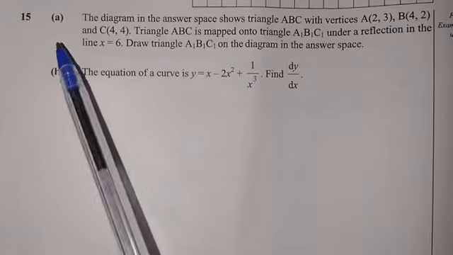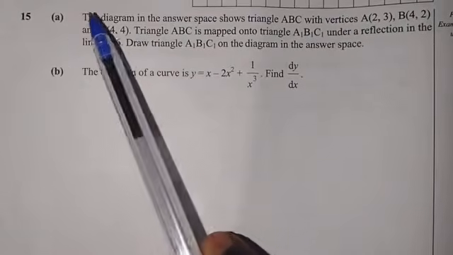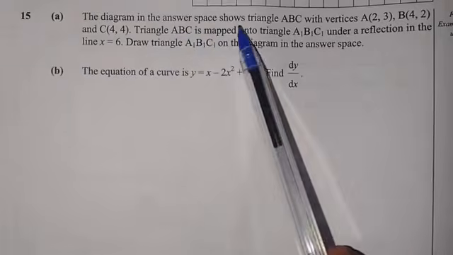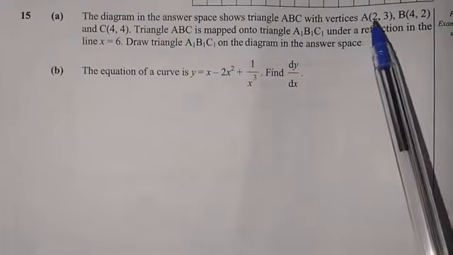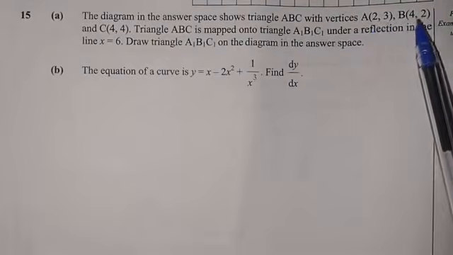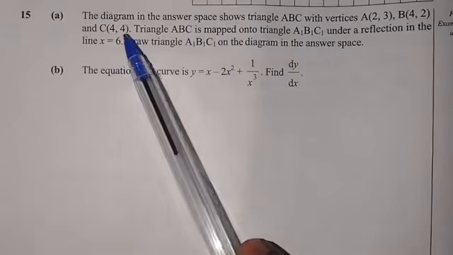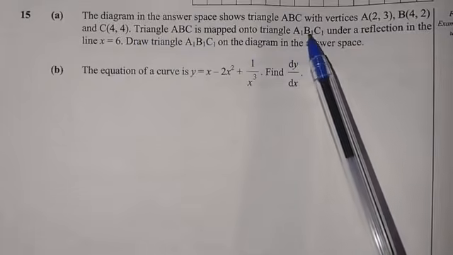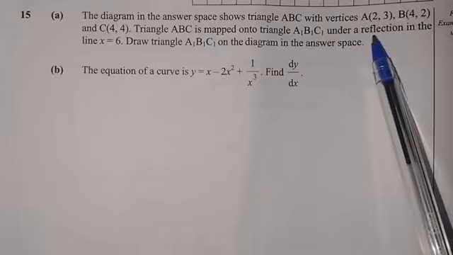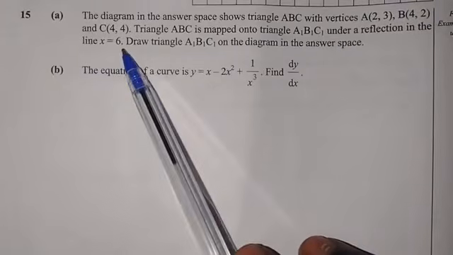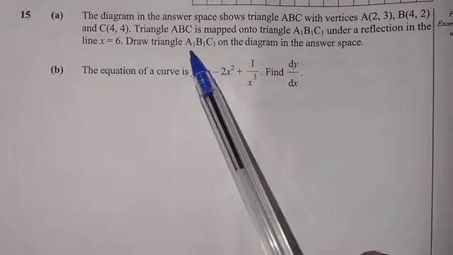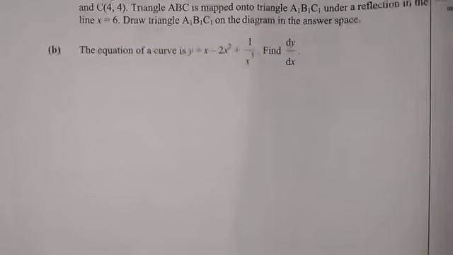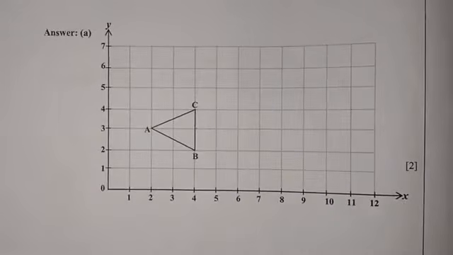Alright, so now we have come to our question 15 right here. So question 15, we have A and B. We are going to start with A. The diagram in the answer space shows triangle ABC with vertices A (2,3), B (4,2), and C (4,4). Triangle ABC is mapped onto triangle A1, B1, C1 under a reflection in the line x equals 6. Draw triangle A1, B1, C1 on the diagram in the answer space.